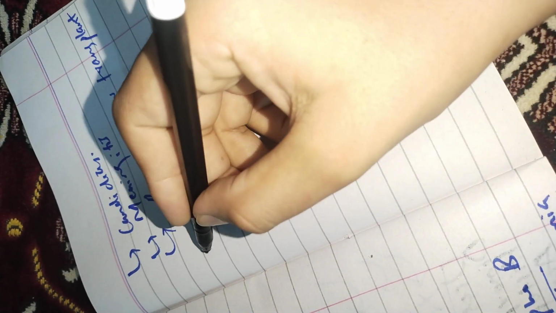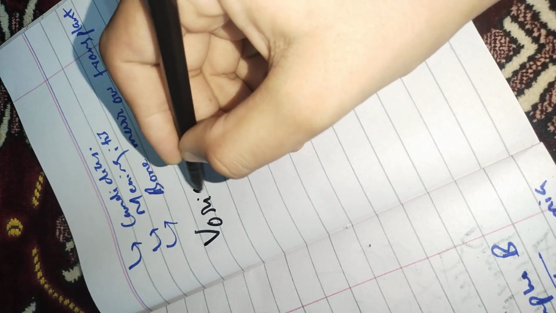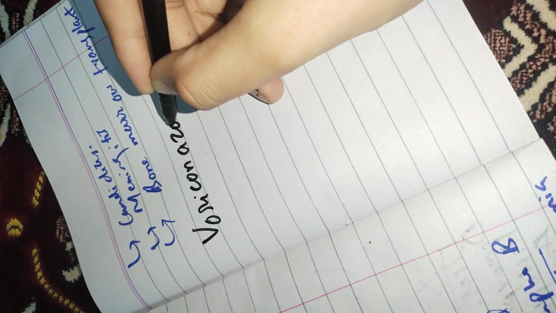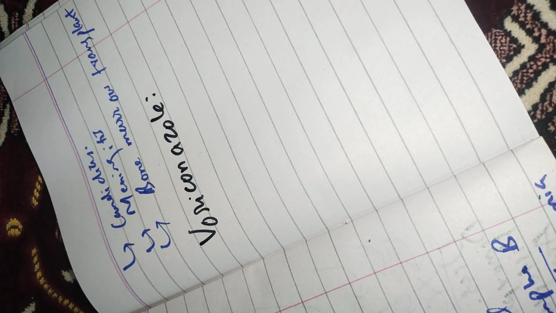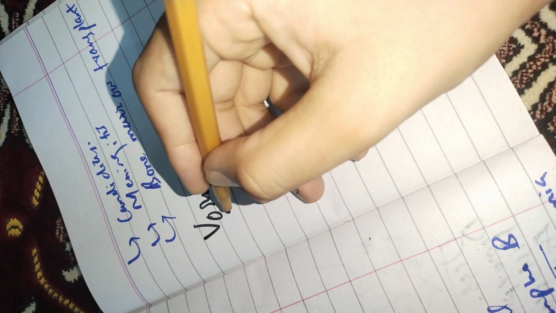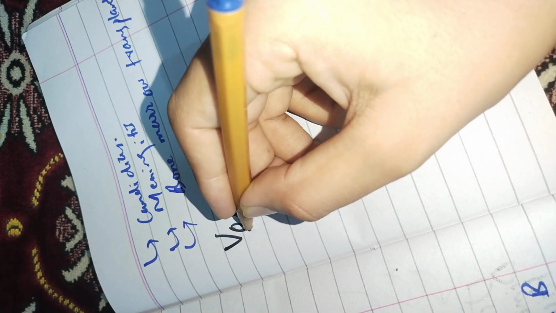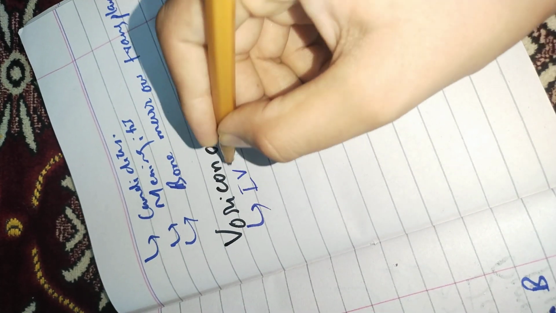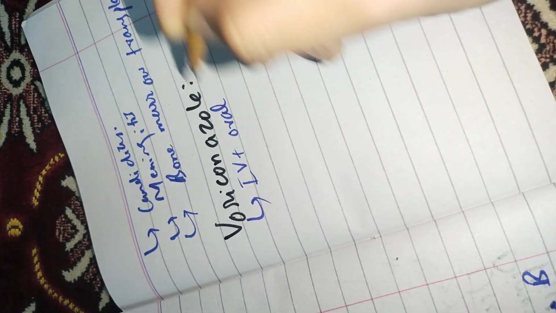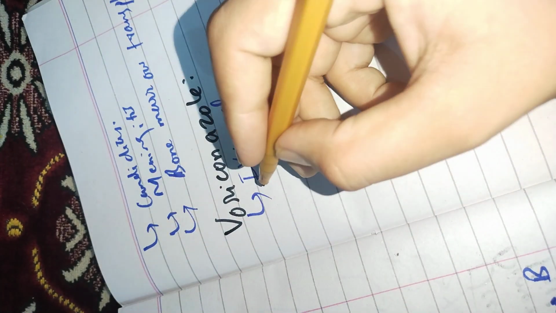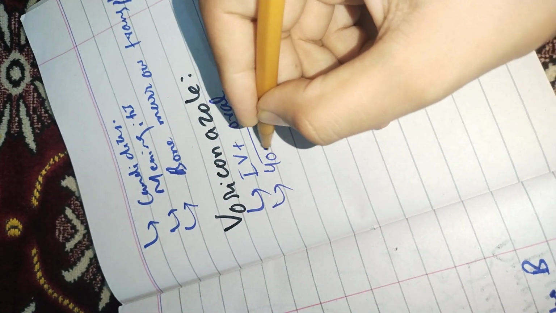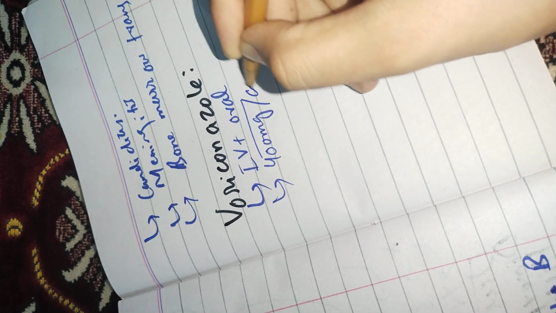Now another azole drug is voriconazole. It is related to the azole family. It is available in IV and oral forms. We use a 400 milligram per day dose.